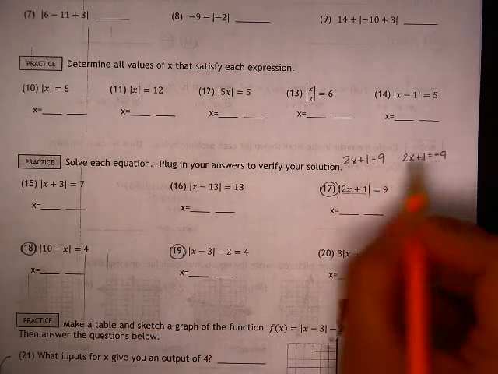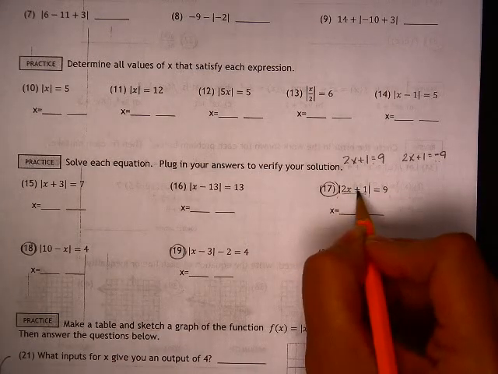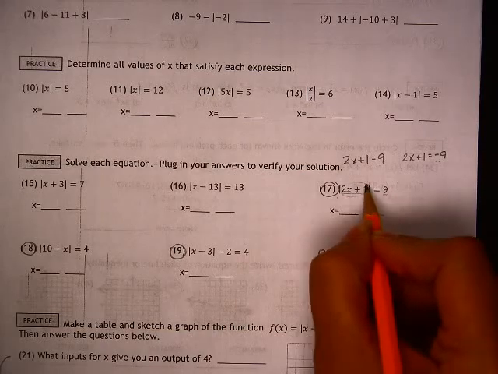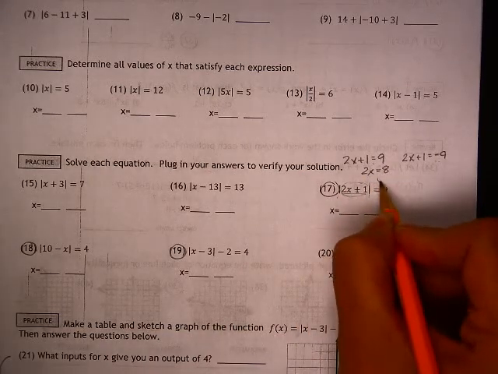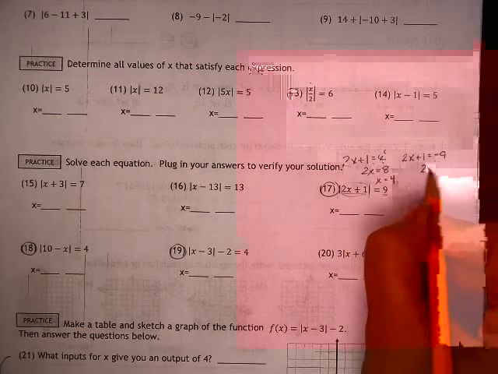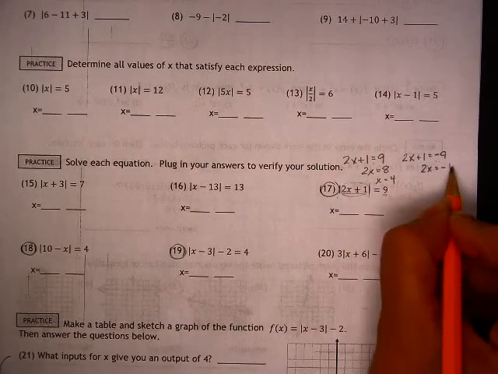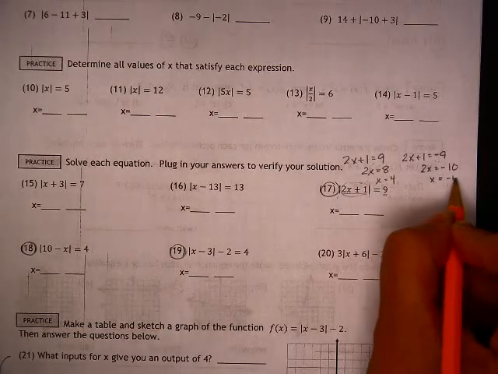So again, one's a positive, one's a negative. Notice I don't change anything in here. I just know that this can either equal the positive or this can equal the negative to make that work. So let's do this. x is equal to 4 and x is equal to negative 5.